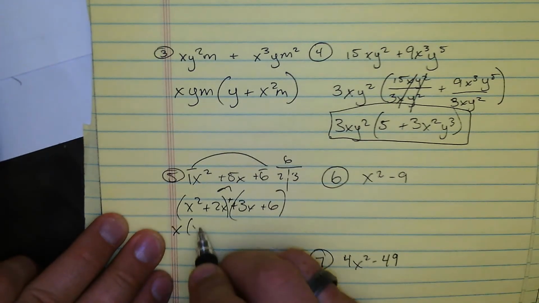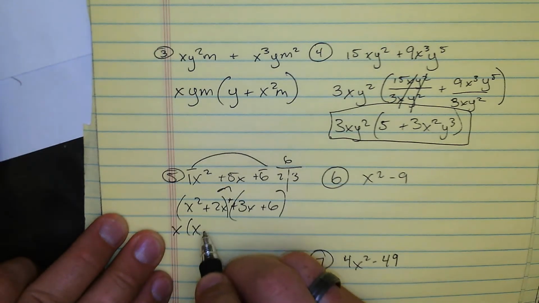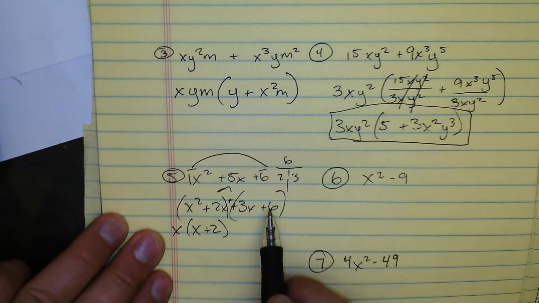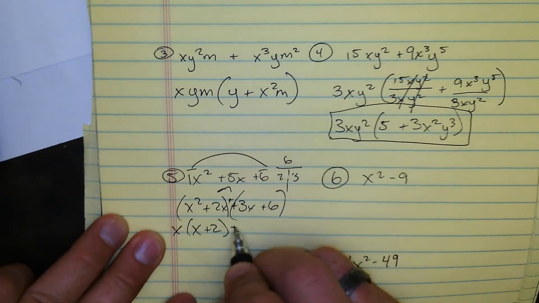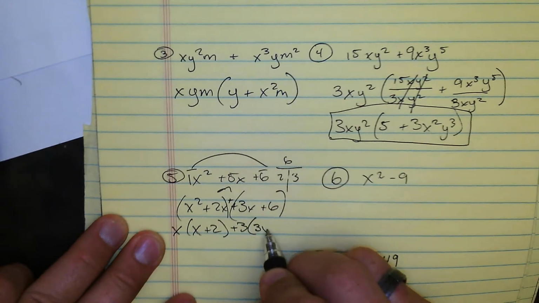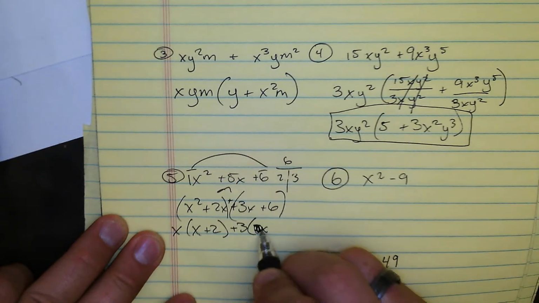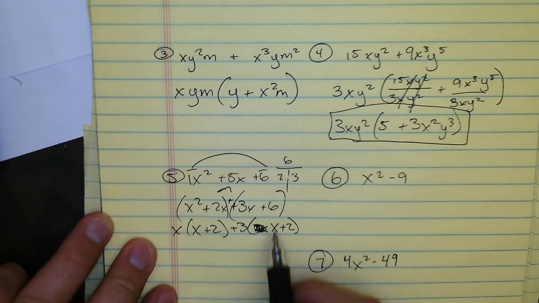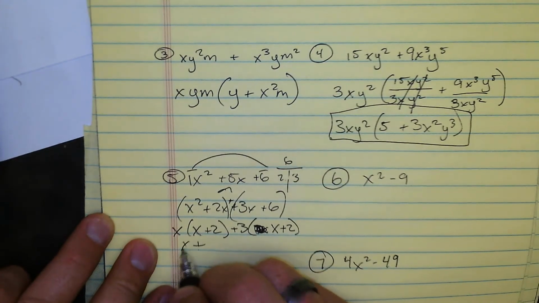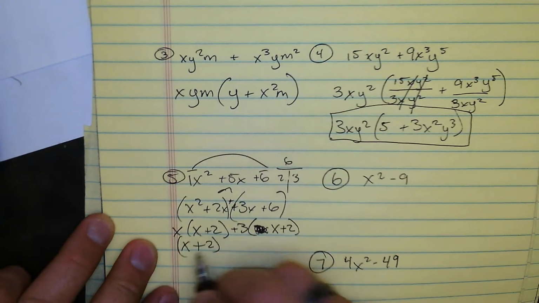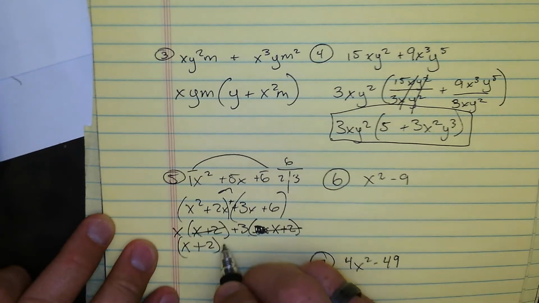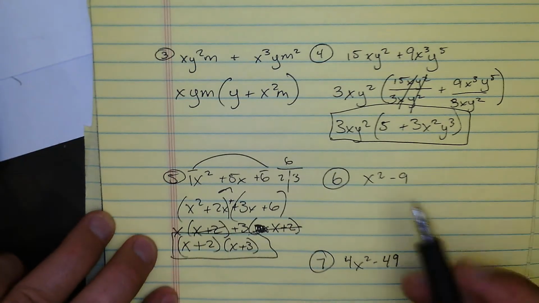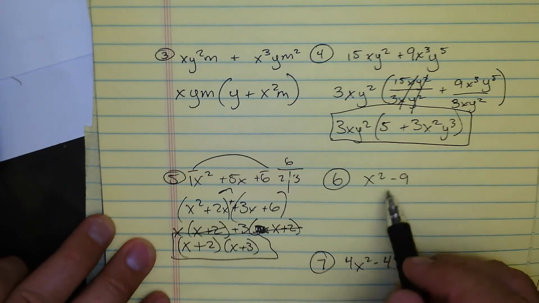Find the GCF of the first group. It's x. I'm left with the x plus 2. Now in order to get 3x plus 6 to look like x plus 2, I'm going to factor out a 3. And I'll be left with x plus 2. Now, my answer will be x plus 2, and then I'll be left with the other factor of x plus 3. That's it.